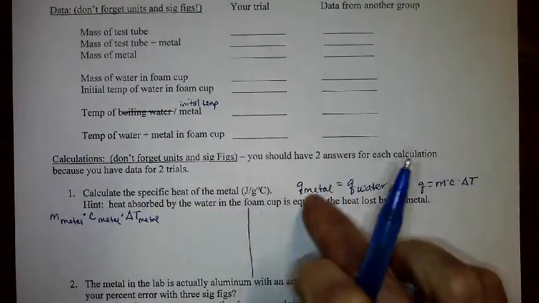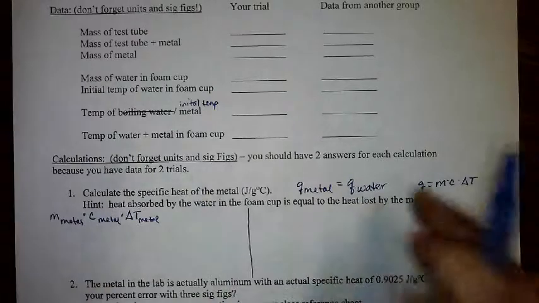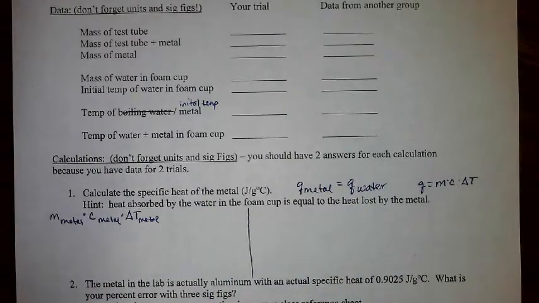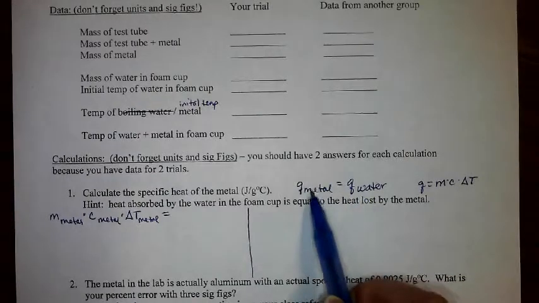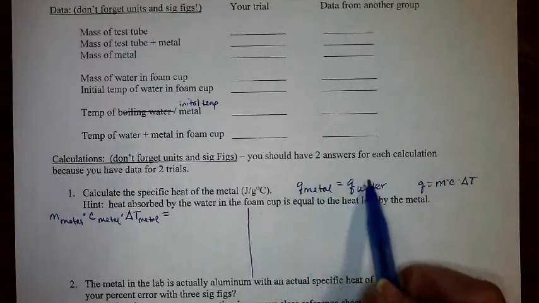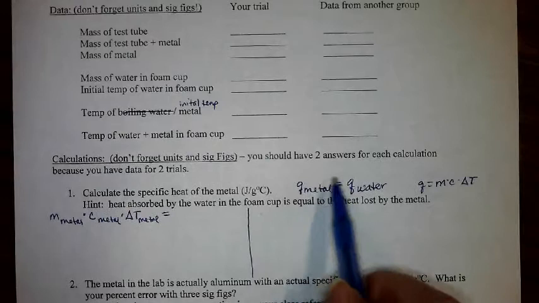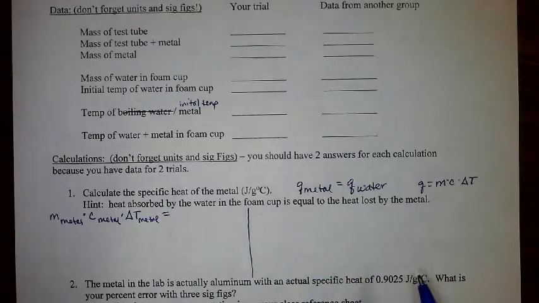So I rewrote this Q as this because Q equals MC delta T. And I'm setting that equal to the Q of the water because all of the metal heat was transferred to the water. So the heat of the metal equals the heat of the water.